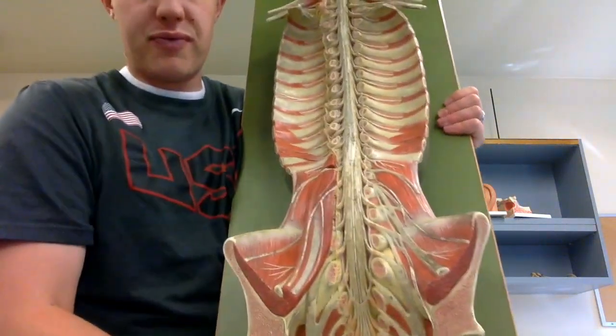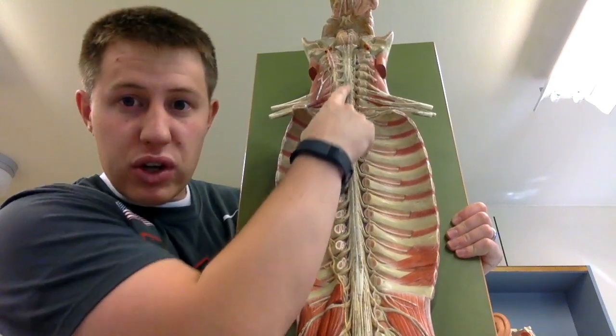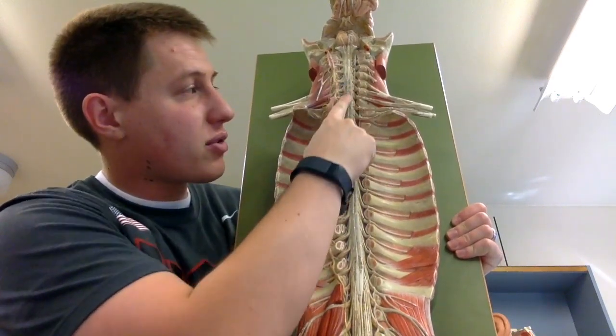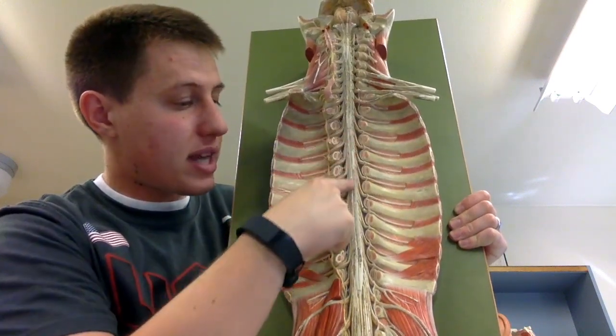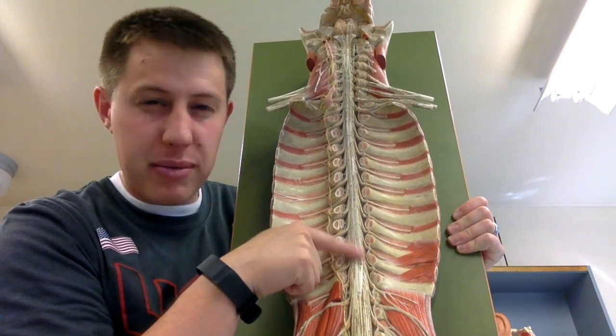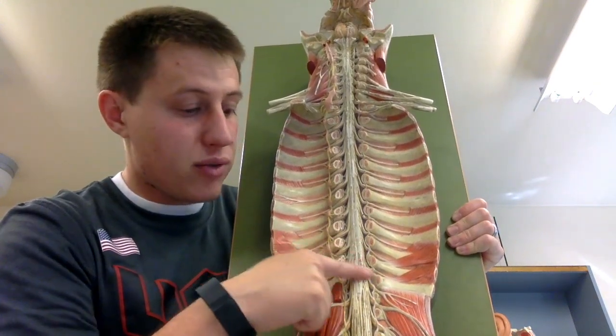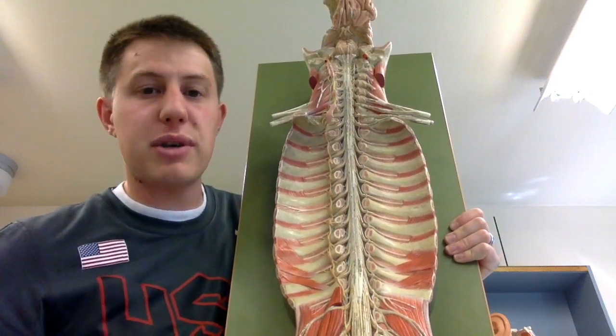Alright guys, one thing I missed on the large spinal cord model was the enlargements. So, right here, we have the cervical enlargement as it enlarges in the cervical region to make room for the brachial plexus to come off. Then as it goes down, at the bottom of the thoracic, it enlarges to give rise to the lumbar spinal nerves, and that's known as your lumbar enlargement, just above the medullary cone, or the conus medullaris. Okay guys?